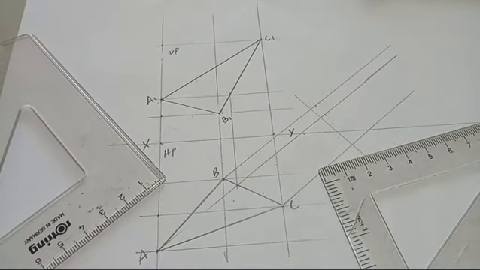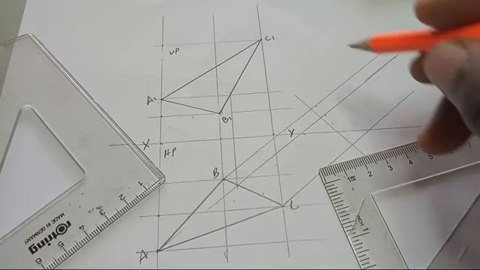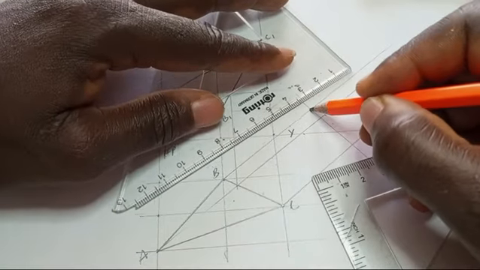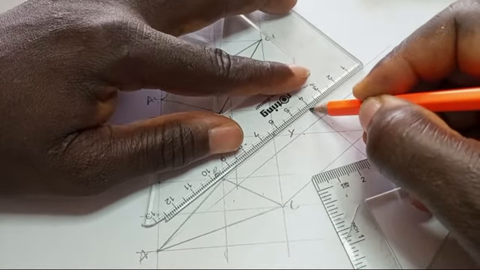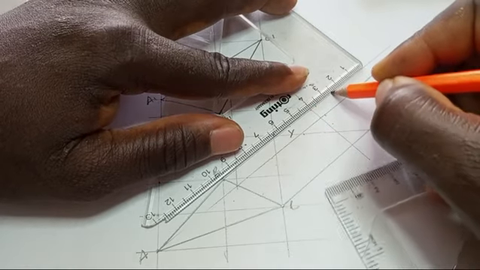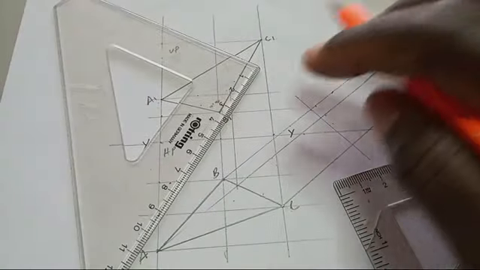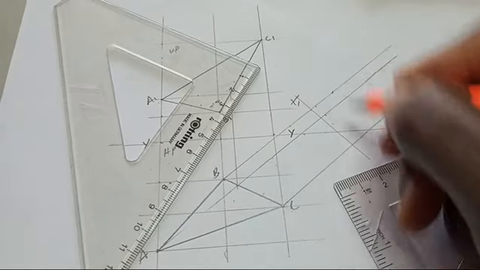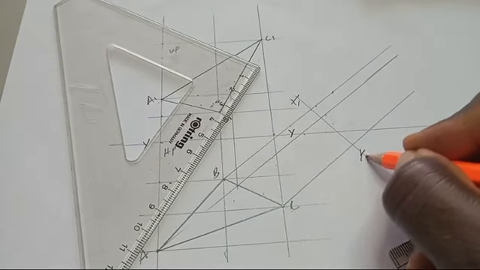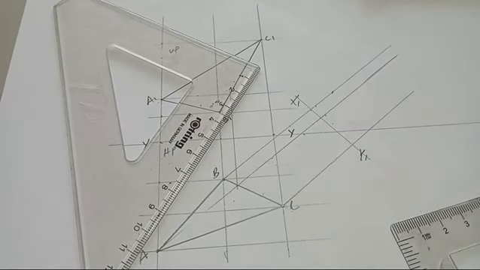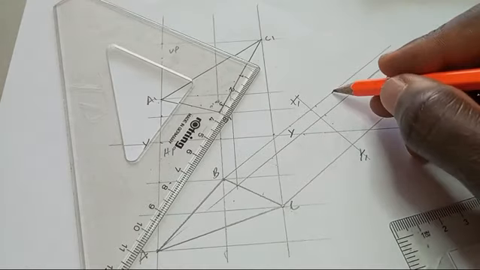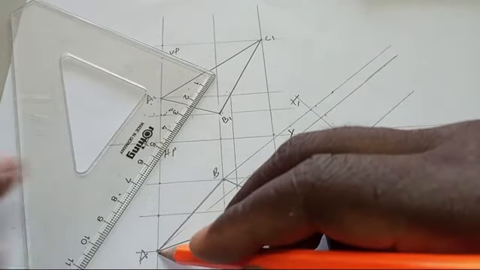So we measure 15 from the XY line. And don't forget, this is our X1, Y1 line.